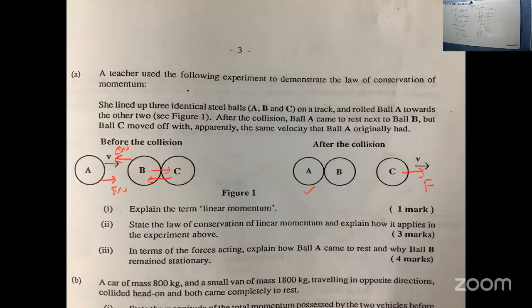Right, so ball A exerts a force on ball B, and ball B exerts an equal and opposite force on ball A. Hence, ball A stays stationary.